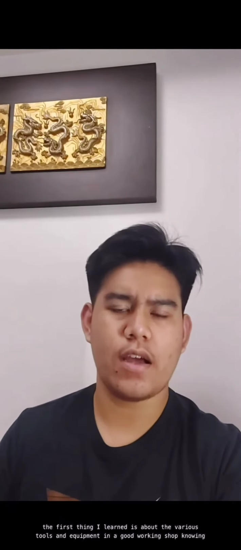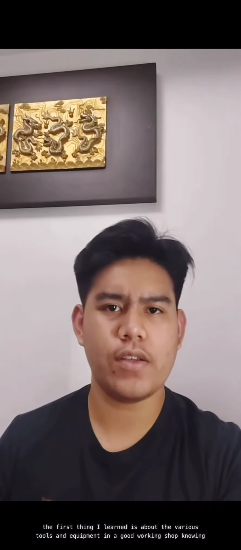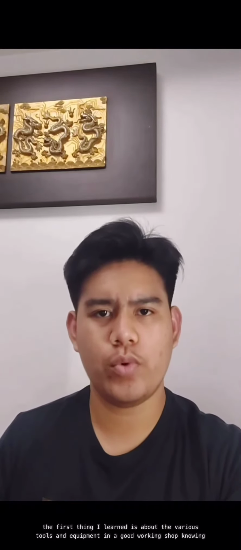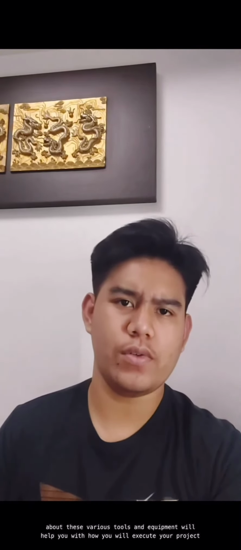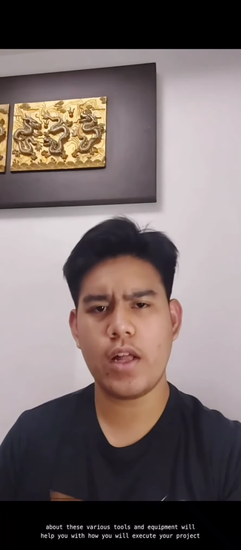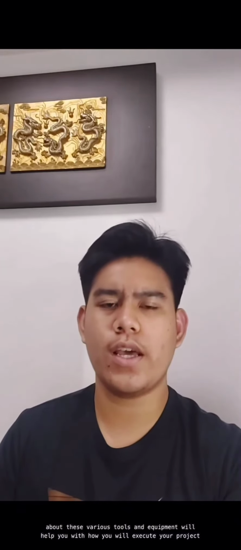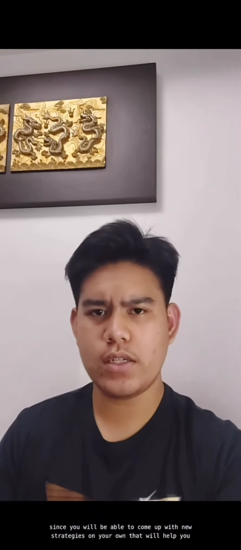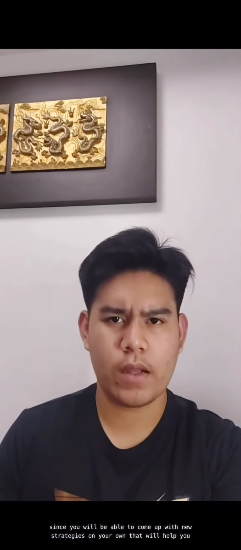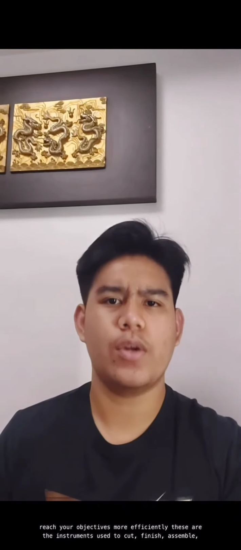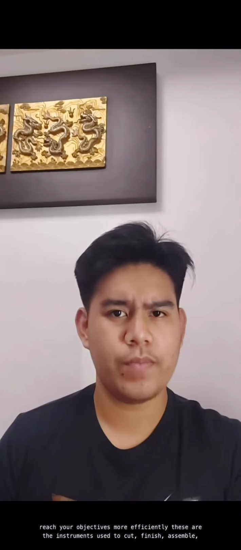The first thing I learned is about the various tools and equipment in a woodworking shop. Knowing about these various tools and equipment will help you with how you will execute your project, since you will be able to come up with new strategies on your own that will help you reach your objectives more efficiently.